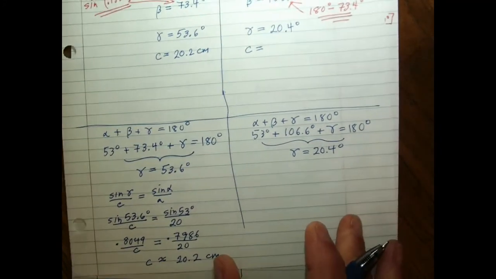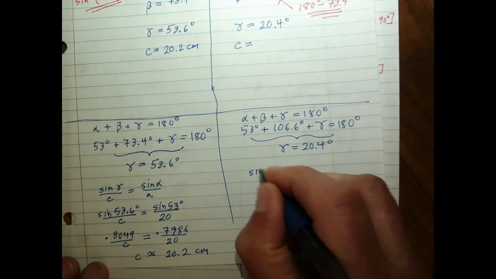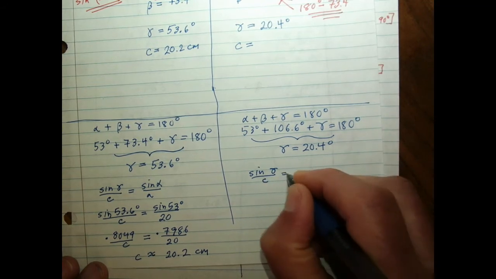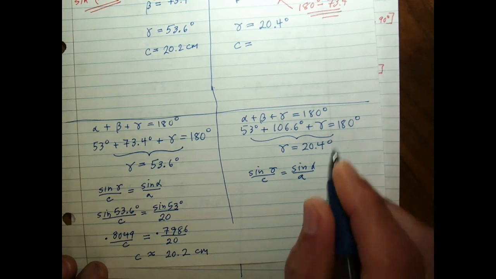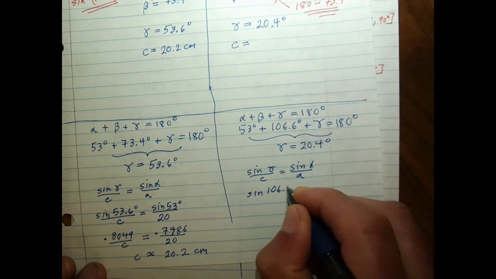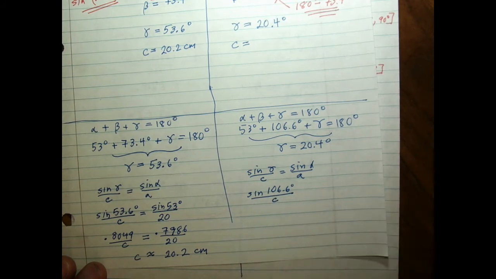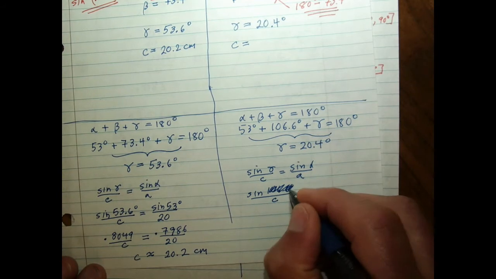But then there's a second possibility where, using the same fractions from the law of sines, it's going to come out different because I have to figure out what happens when I plug in 106.6 degrees for gamma. Gamma is not 106.6, that was beta.